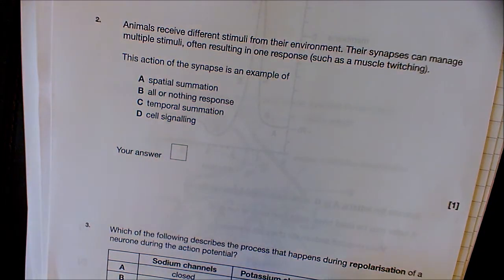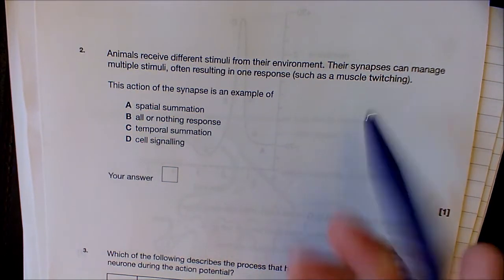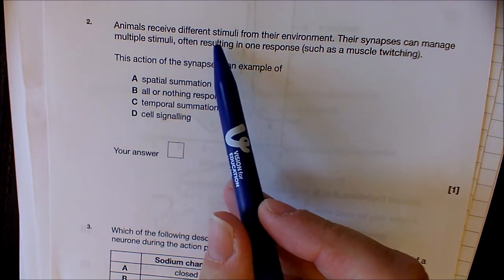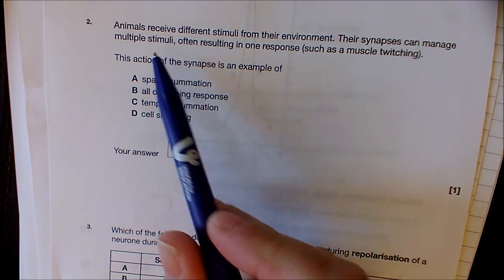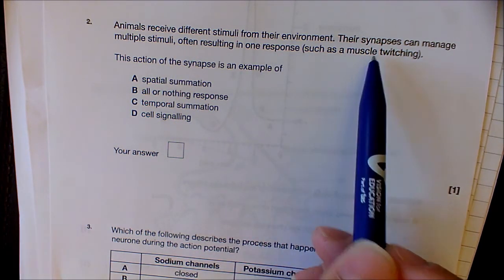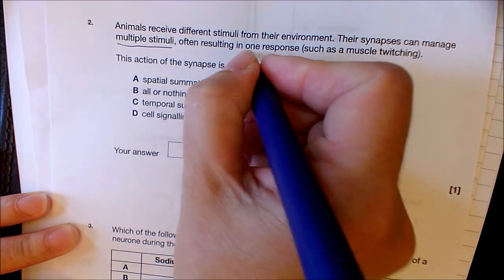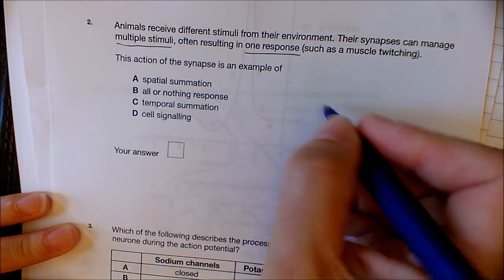Okay, I'm going to go through the answers to the questions that I set on the nervous system. So we start with question 2. Animals receive different stimuli from their environment. Their synapses can manage multiple stimuli, often resulting in one response, such as muscle twitching. So here's the clue to this question. You've got multiple stimuli resulting in one response.